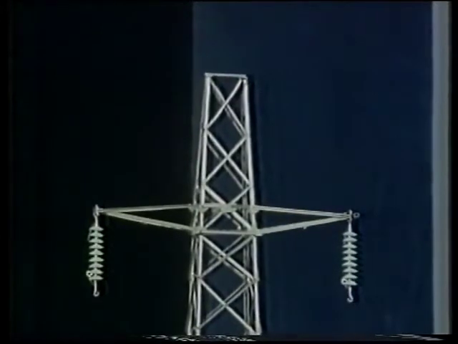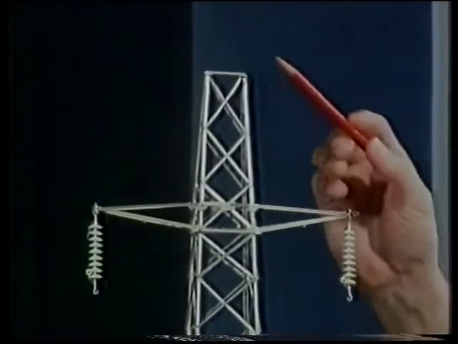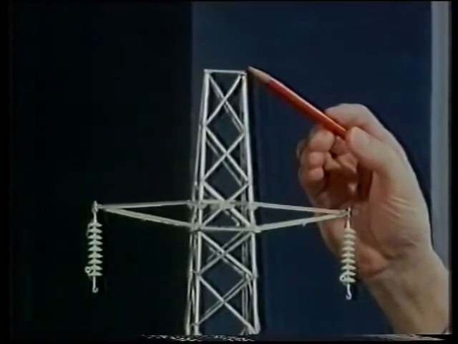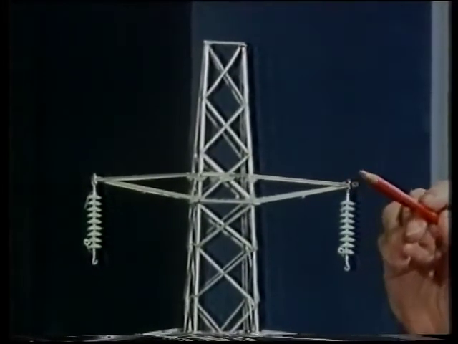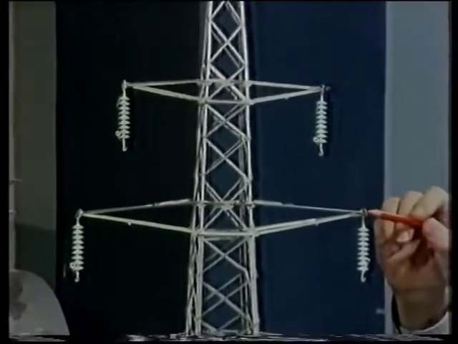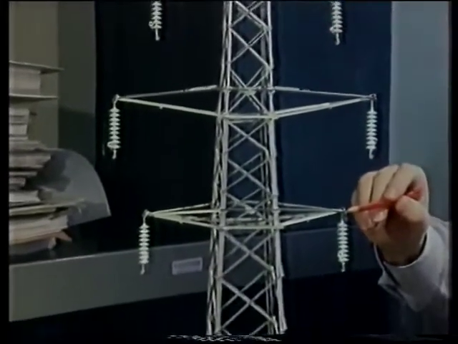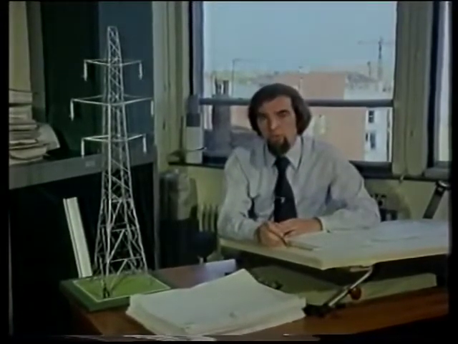This model indicates a typical transmission tower. The height is 46 meters, and it has to support conductors at the peak and each of the cross arms. The span of the conductors is 400 meters, and at this model scale means that the next tower will be in the next office. The reason for the design of a new transmission tower is the development of a new conductor made entirely of aluminium alloy.